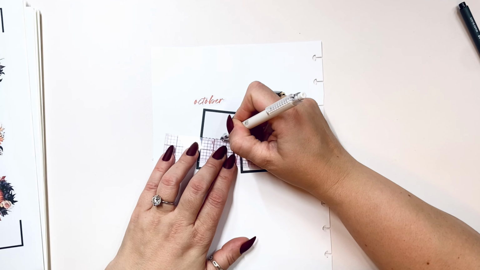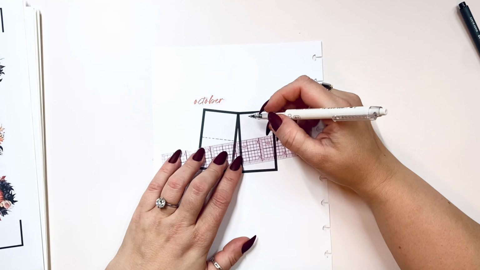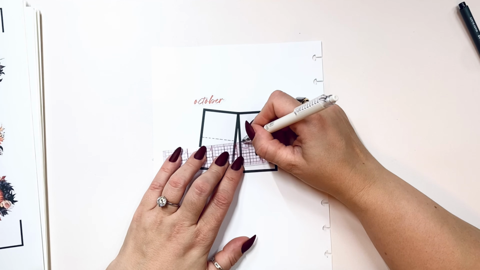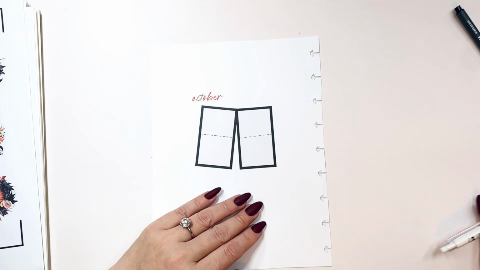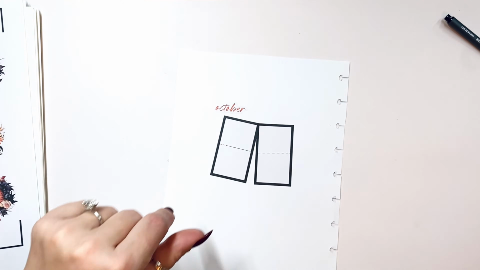I think that's good. The next one, like so. Okay, yeah, these are at an angle, so it is what it is. And again, this one will be very quick.